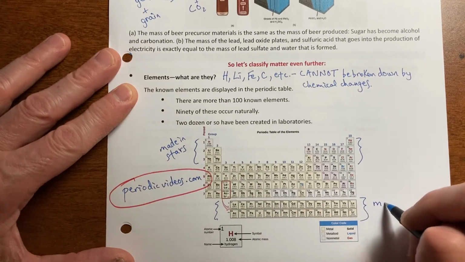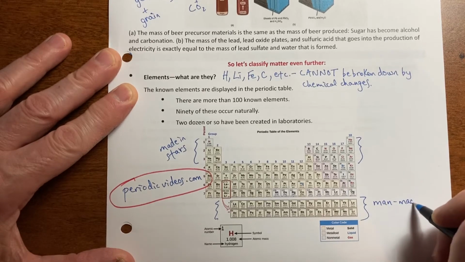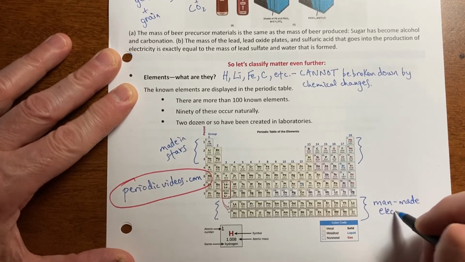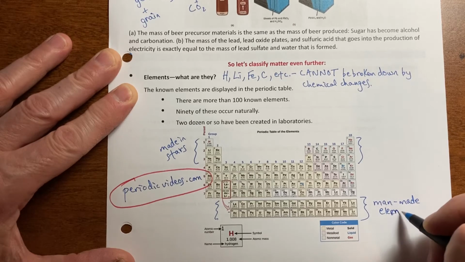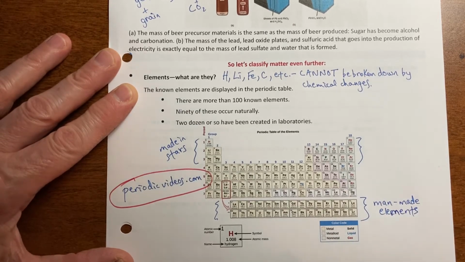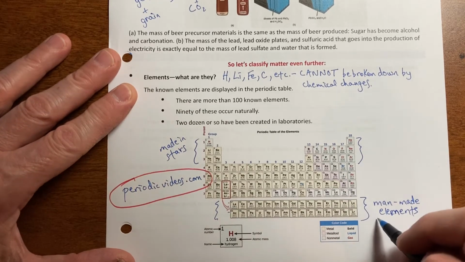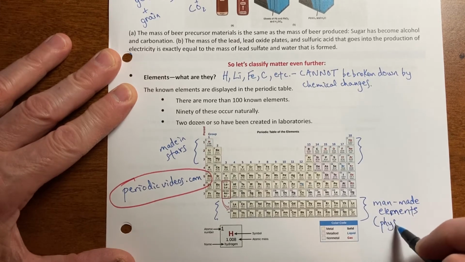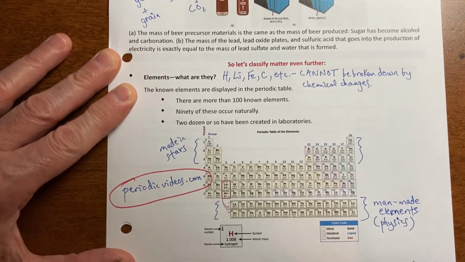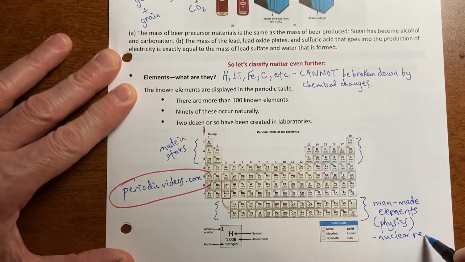These were man-made elements. Sorry about my sloppy writing. This is the realm of physics, all right, nuclear reactions. We're not going to really deal with these elements down here.